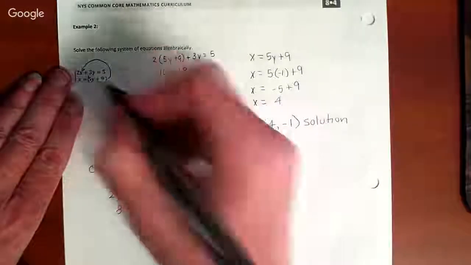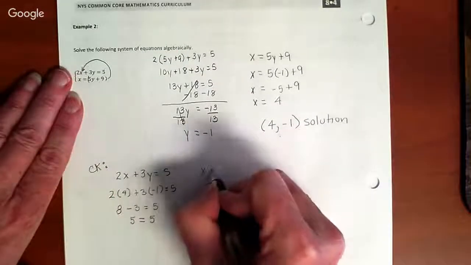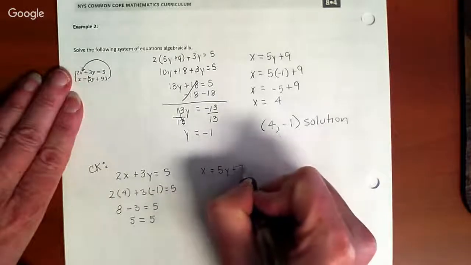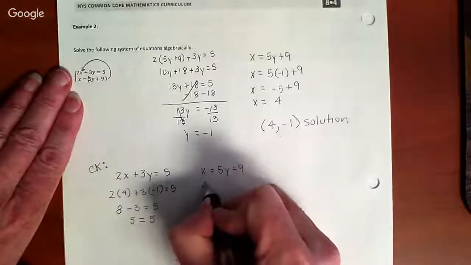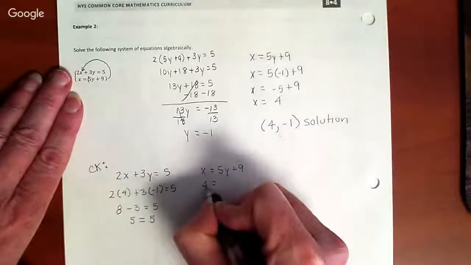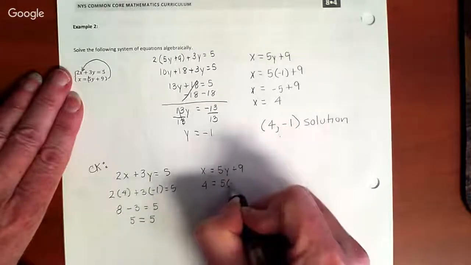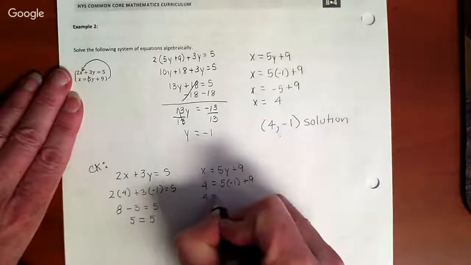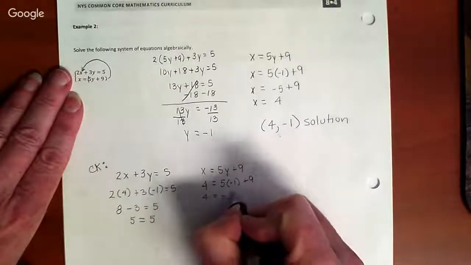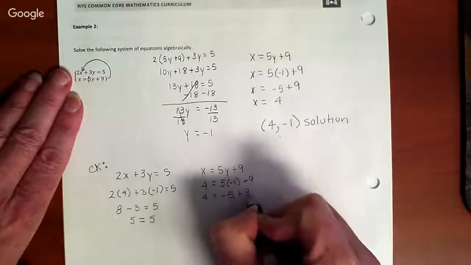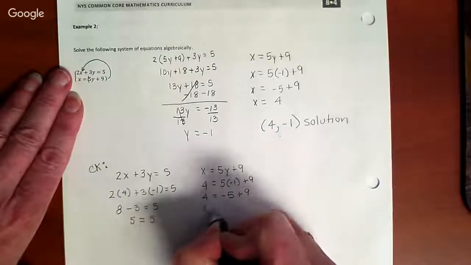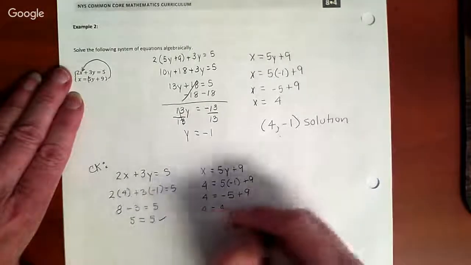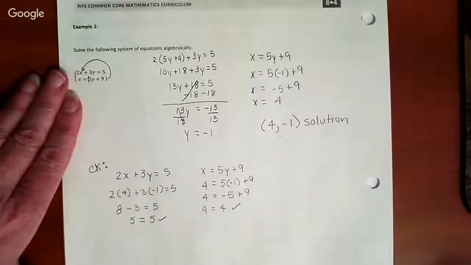In my next equation, x equals 5y plus 9: 4 equals 5 times -1 plus 9. 4 equals -5 plus 9. 4 equals 4. And they both check.